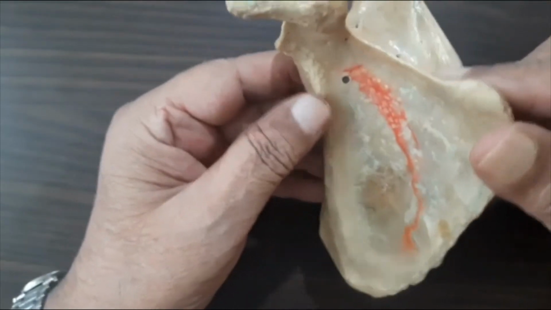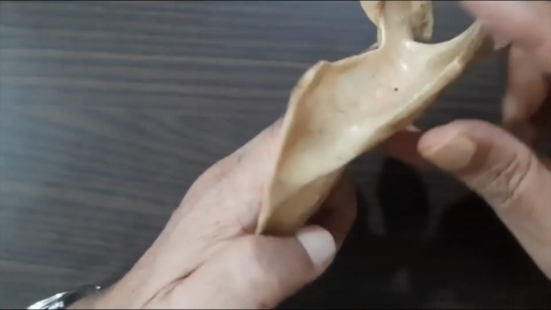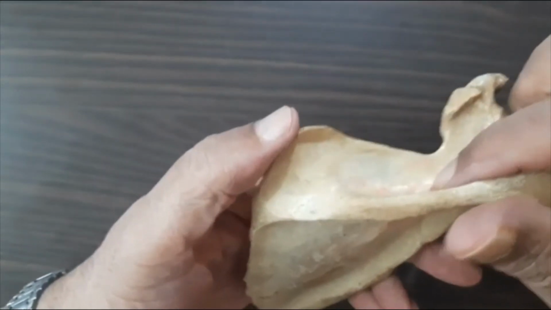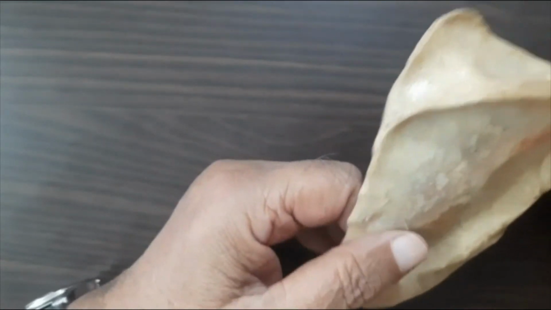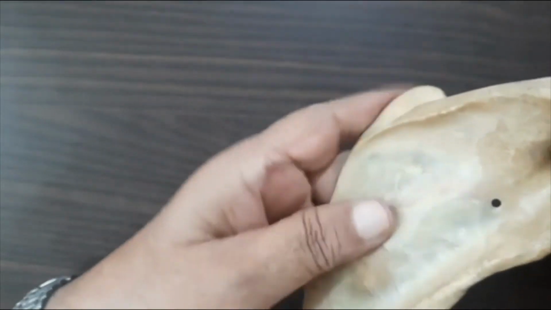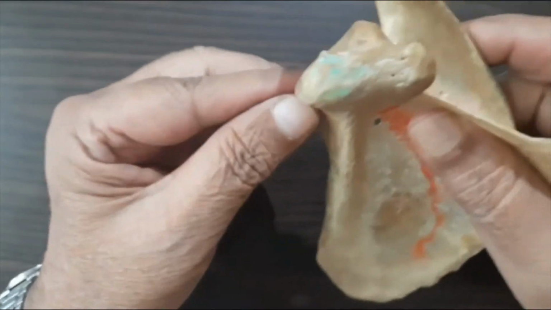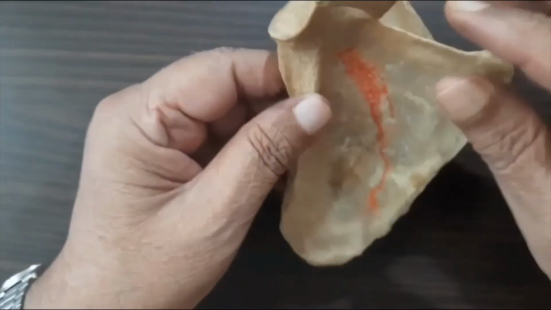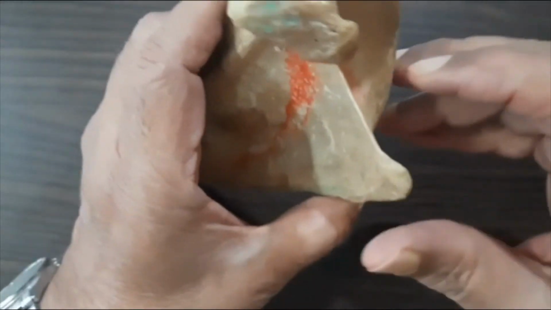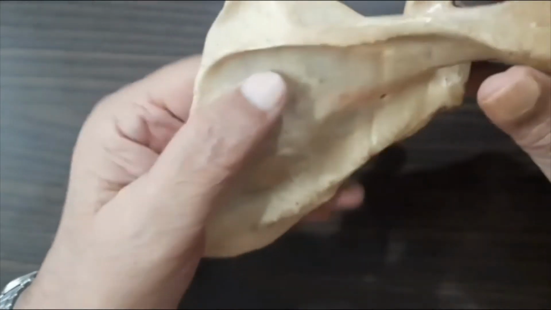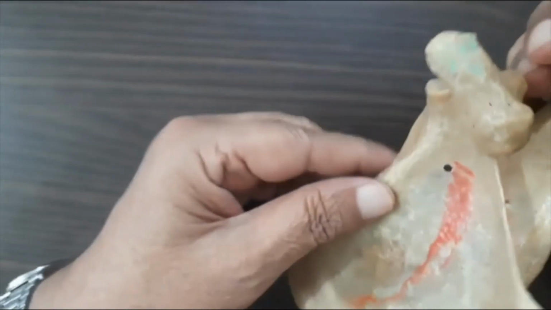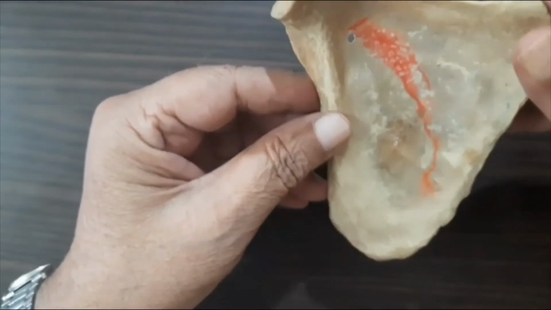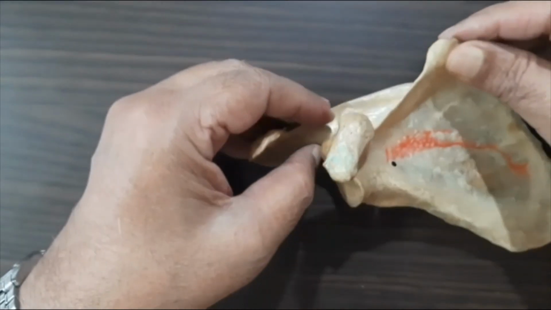Then you may say that there is the dorsal scapular nerve and artery which is close to the medial border, and there is the circumflex scapular artery which lies in relation to the lateral border. So these are the nerves and vessels which are in relation to the scapula. I think I have covered almost all the points of the scapula for the Viva.